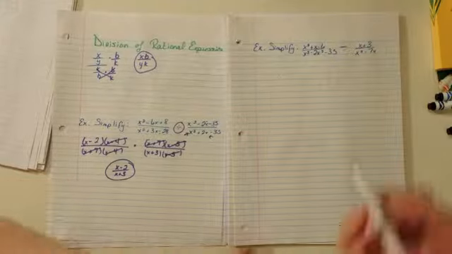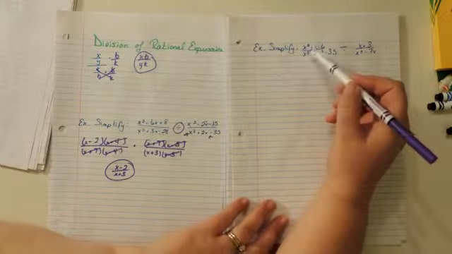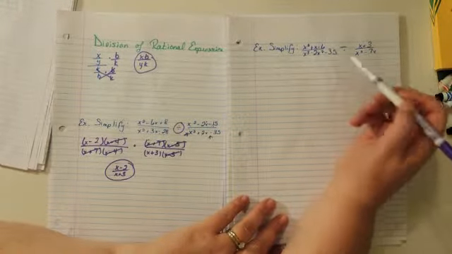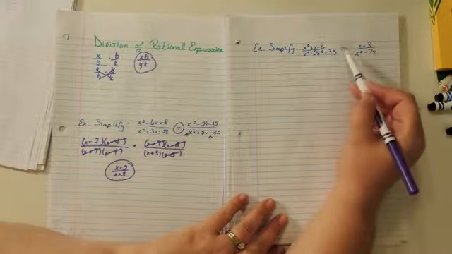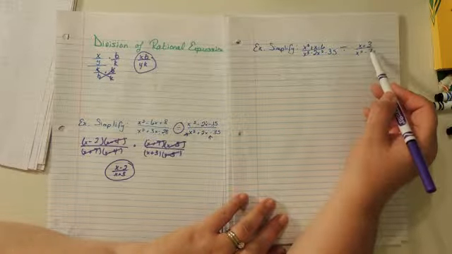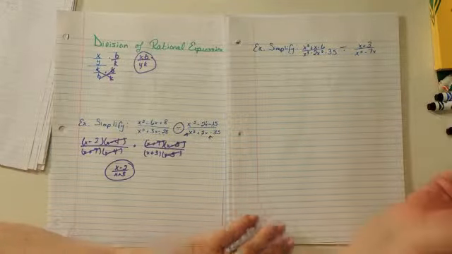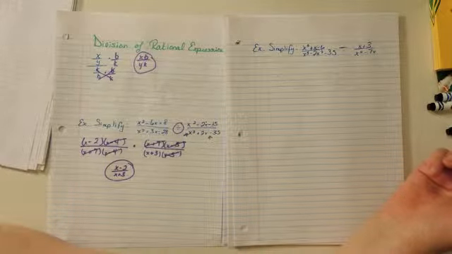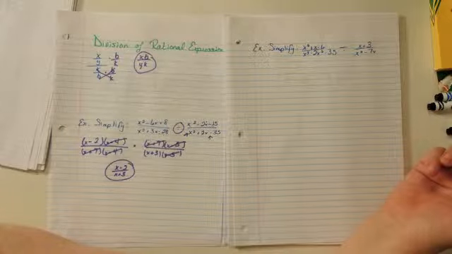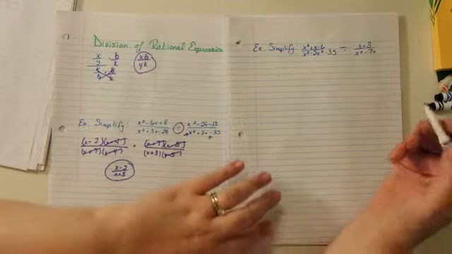Let's do another one. We have simplify x squared plus x minus 6 over x cubed minus 2x squared minus 35 divided by x plus 3 over x squared minus 7x. Let's start simplifying.